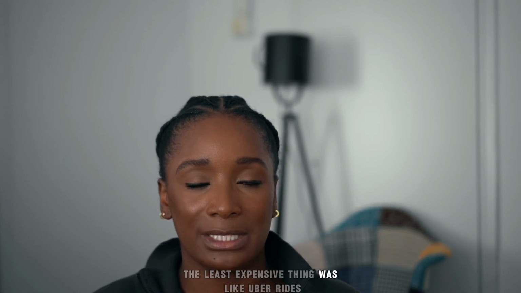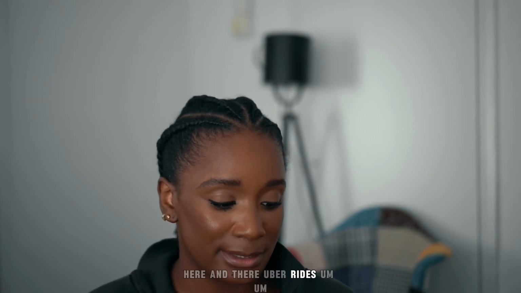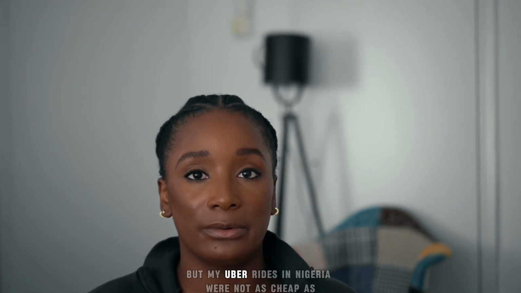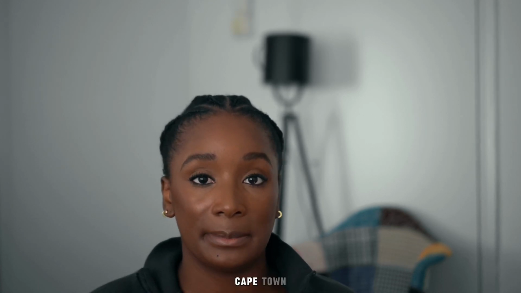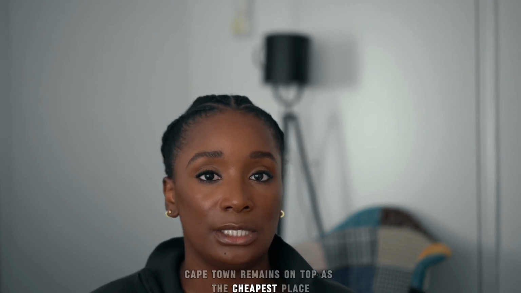The least expensive thing was Uber rides here and there. But my Uber rides in Nigeria were not as cheap as Cape Town. Cape Town remains on top as the cheapest place.